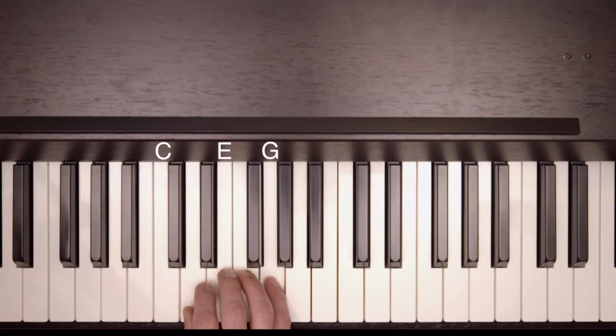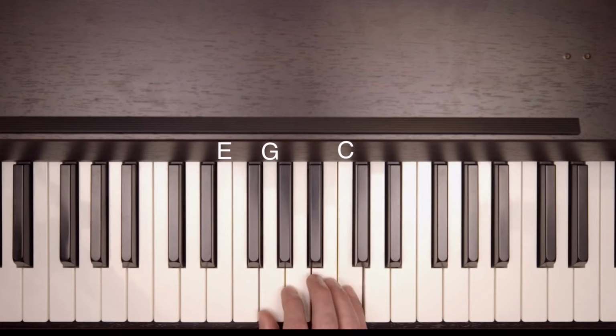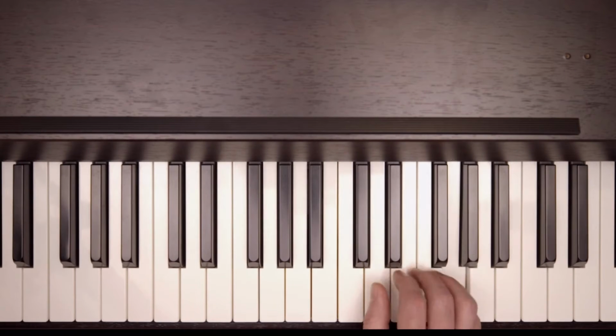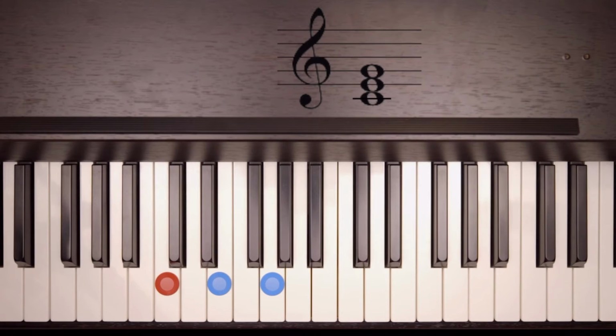C, E, G, C, G, C, E, C, E, G. All right, let's start flipping. We've got colors on the keys now, and you'll see that our root note, C, is red. That'll help us keep track of the root while it moves. I'm going to take the root note and kick it up an octave, and watch the screen on top while I do this.